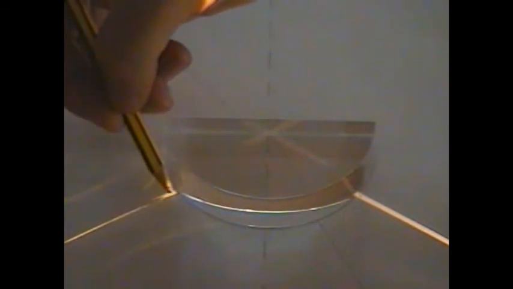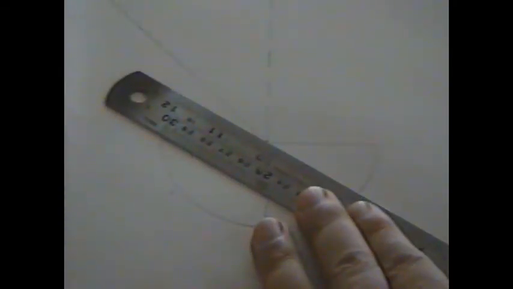Using a pencil we mark some dots on the two rays of light, such that these points will help us to trace these two rays of light. We remove the semicircular glass block and the light, and using a ruler we can now trace the two rays of light.